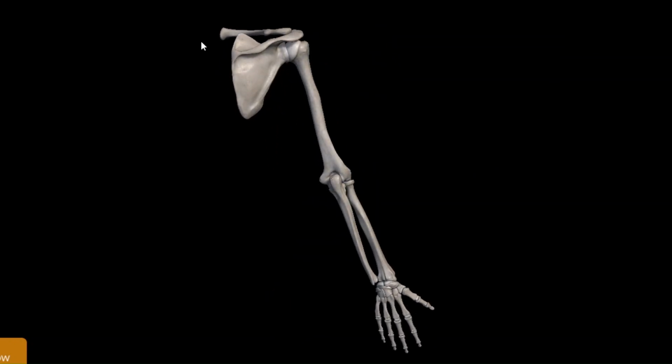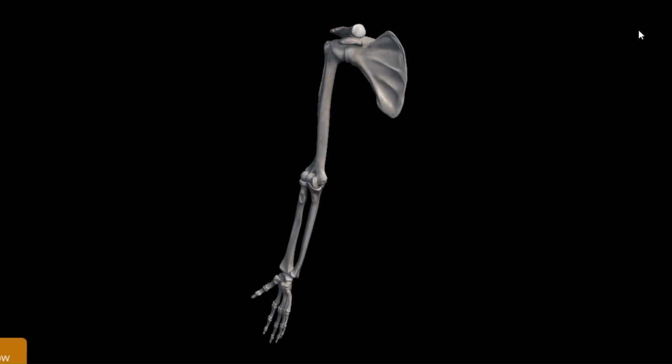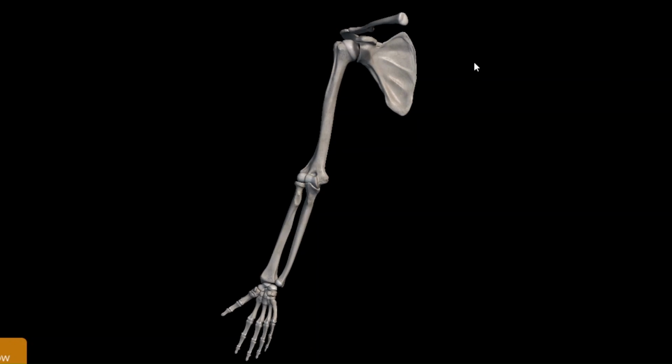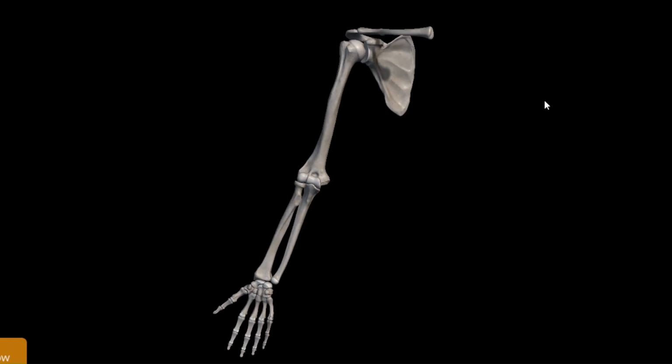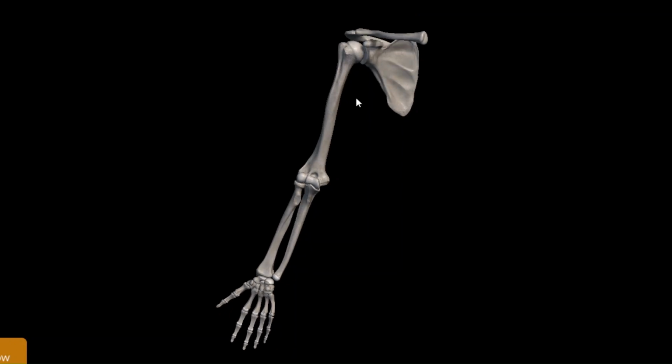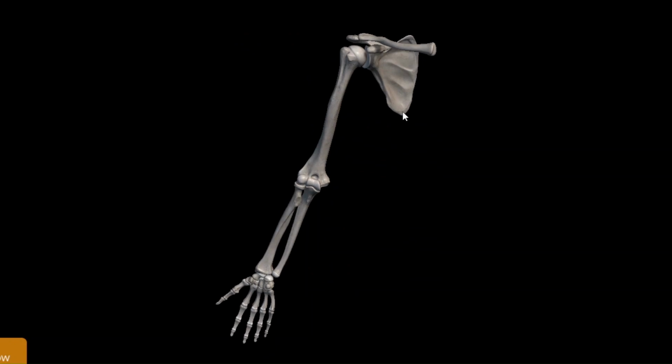This is how it looks from behind, and this is how it looks from in front. That is how your scapular bone looks from in front, and behind it looks like that. All right, so after that we have what we call the humerus.